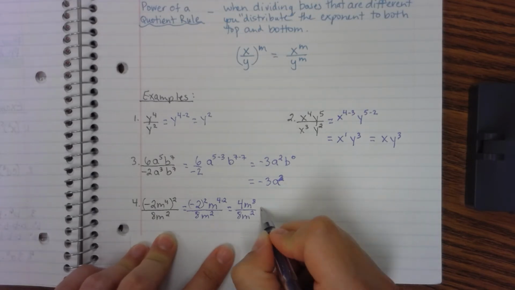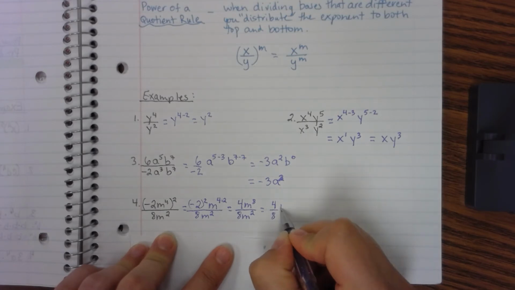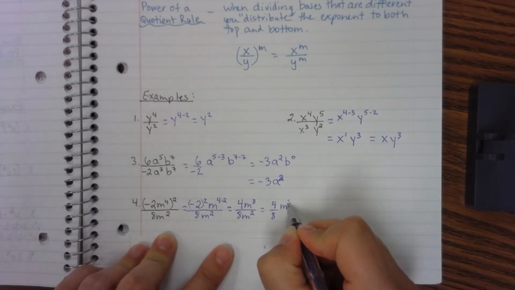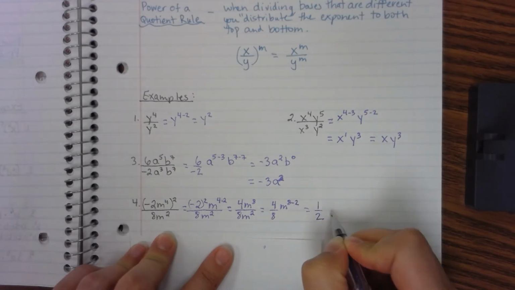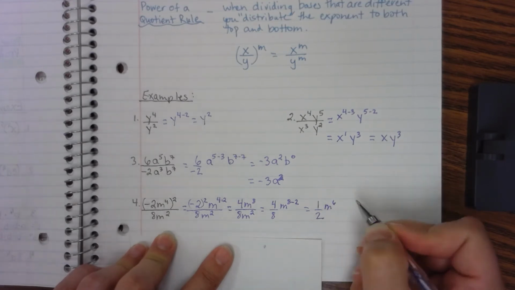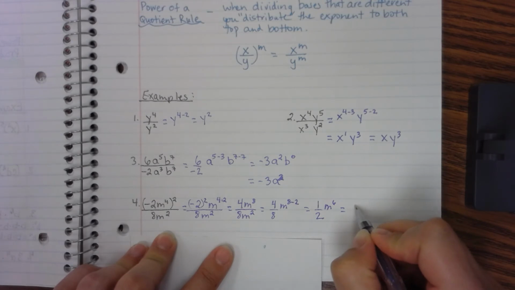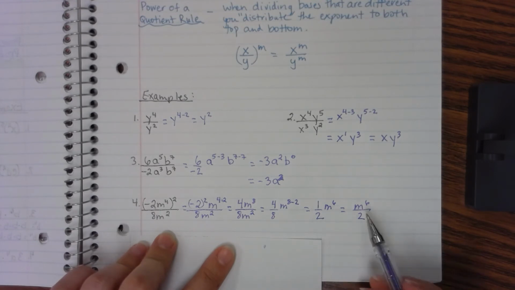Now we can use our quotient rule. Remember, the 4 divided by 8 is itself, separate from m to the 8 minus 2. 4 divided by 8 simplifies to be 1/2. And m to the 8 minus 2 is m to the 6th power. I can actually write this as m to the 6th over 2, or I can write it as 1/2 m to the 6th. Both of those are the same.